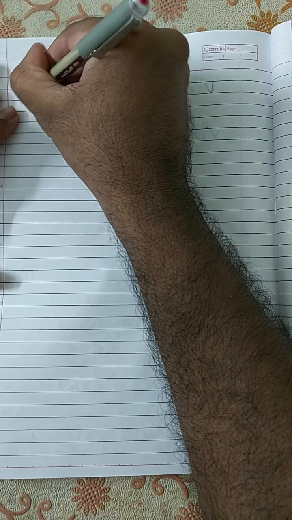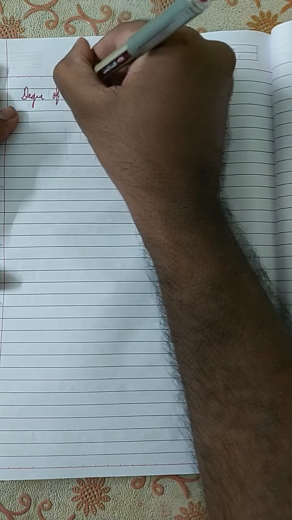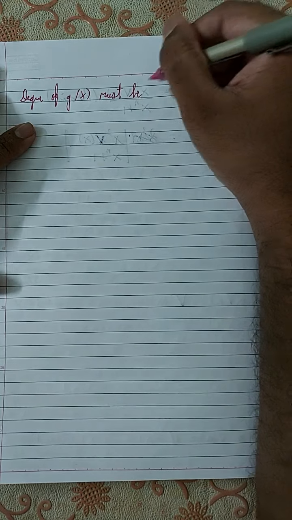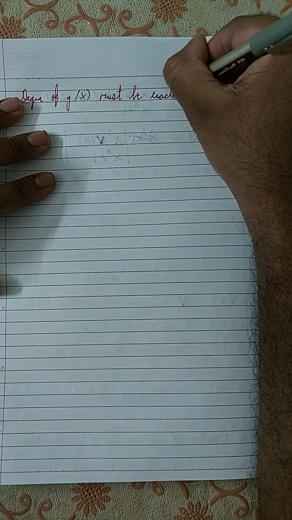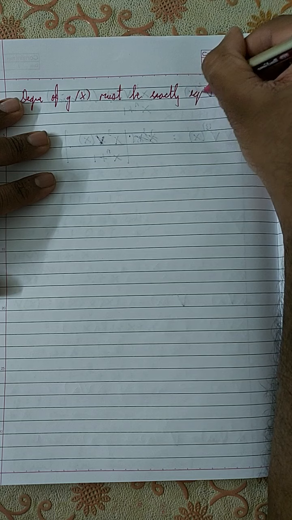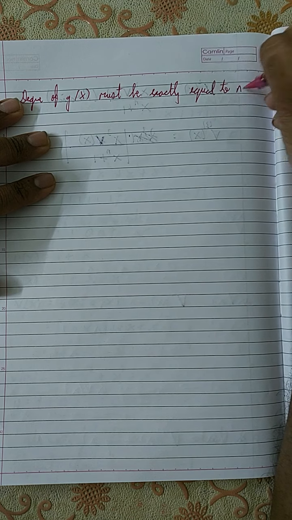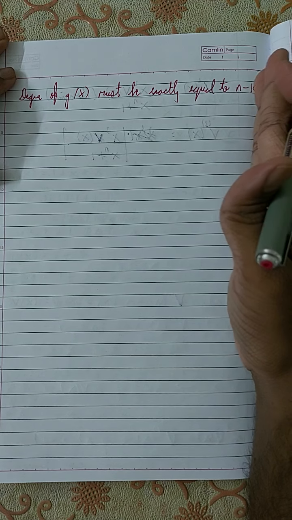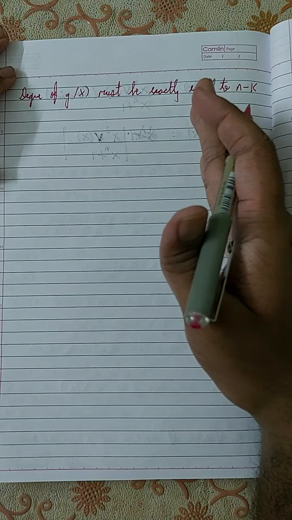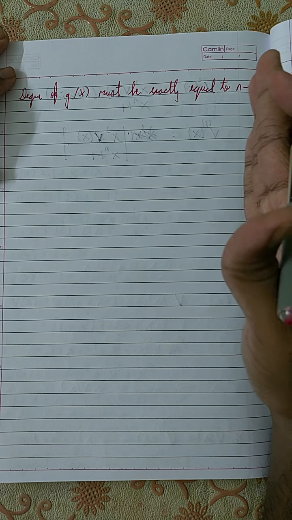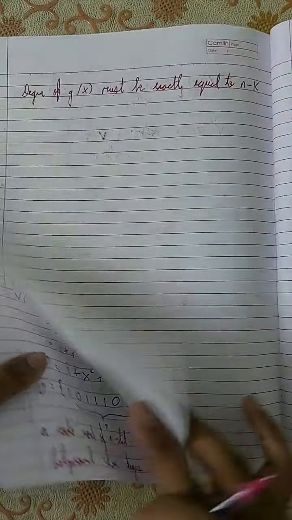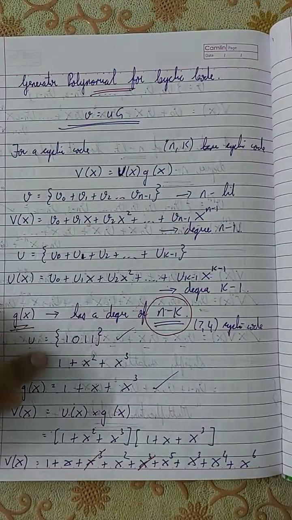That is, the degree of g of x must be exactly equal to n minus k. It should not be less than n minus k. It should not be greater than n minus k. Because if it becomes less than n minus k or greater than n minus k, then this equation will never be satisfied. You will never get the right degree.